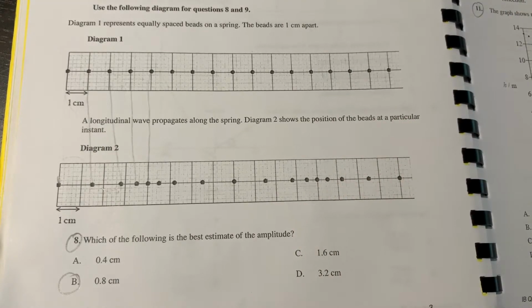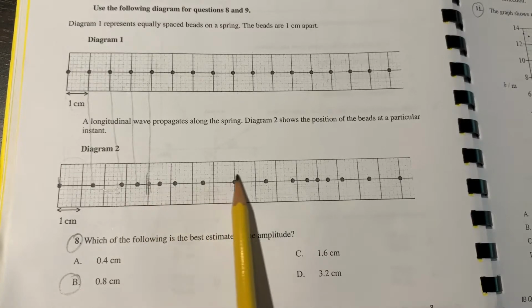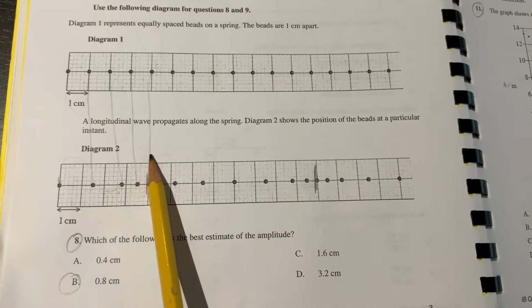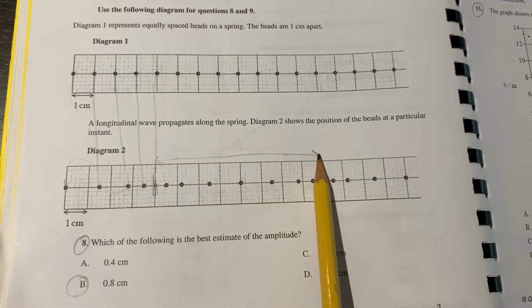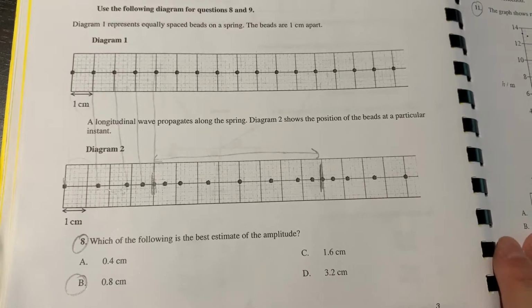Related to the same picture, number 9 is asking for the wavelength. We can pick a particle at the center of a compression and look for the next particle at the center of a compression. That gives us the wavelength, which is 8 centimeters. So the answer to number 9 is C.